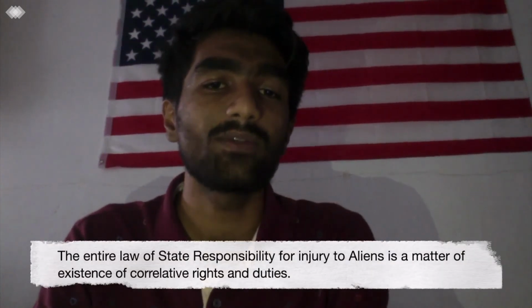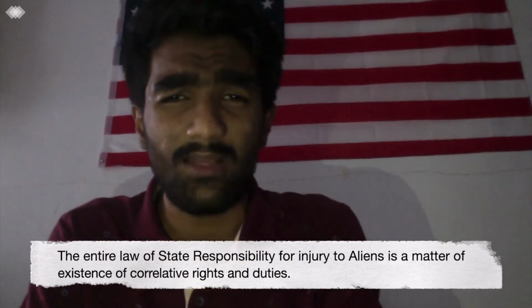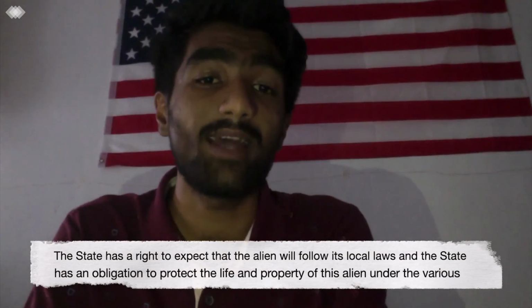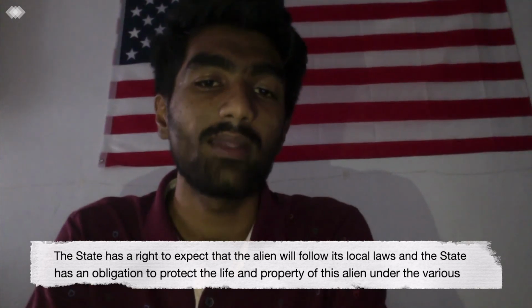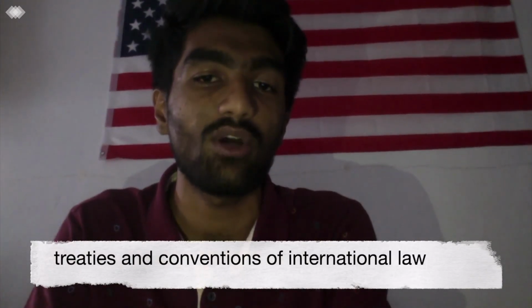The entire law of state responsibility for injury to aliens is a matter of the existence of correlative rights and duties. The state has a right to expect that the alien will follow its local laws, and the state has an obligation to protect the life and property of this alien under the various treaties and conventions of international law.